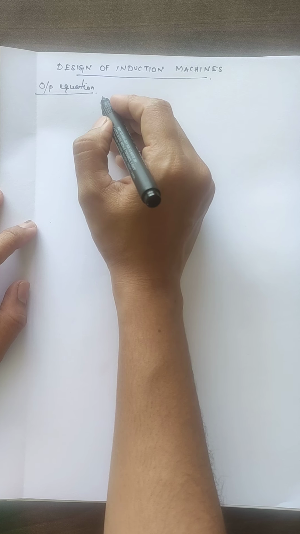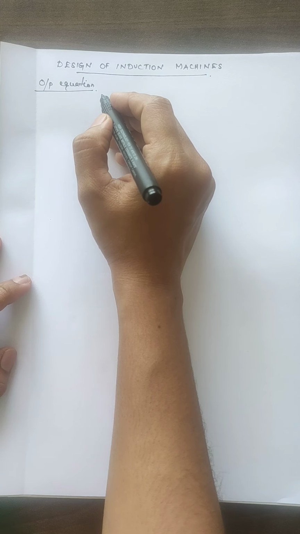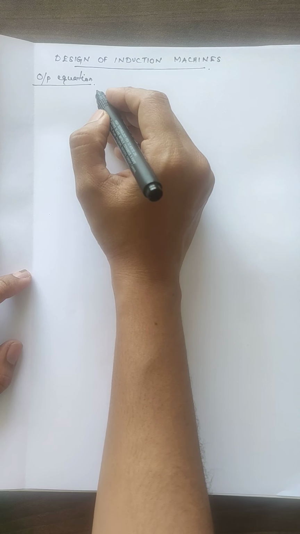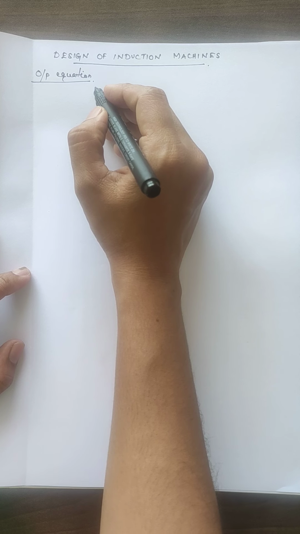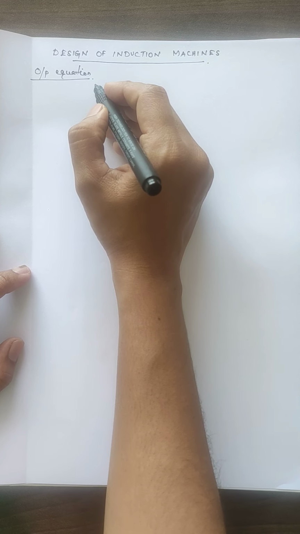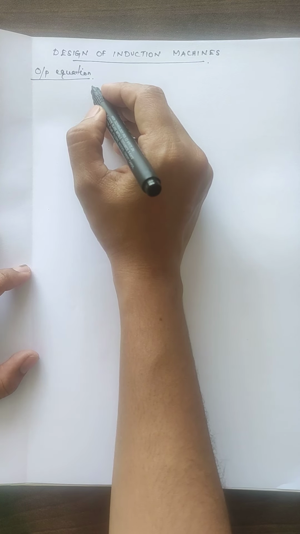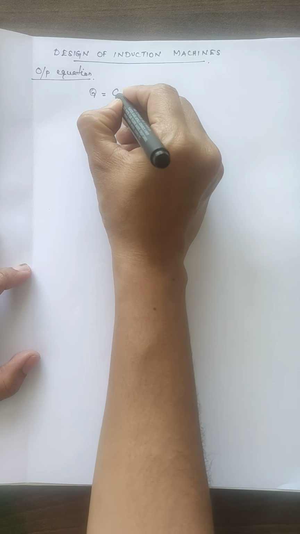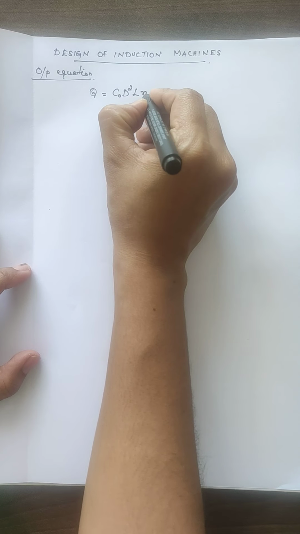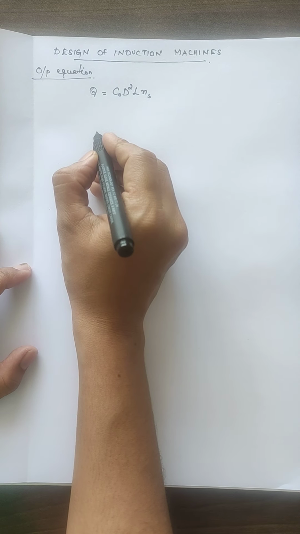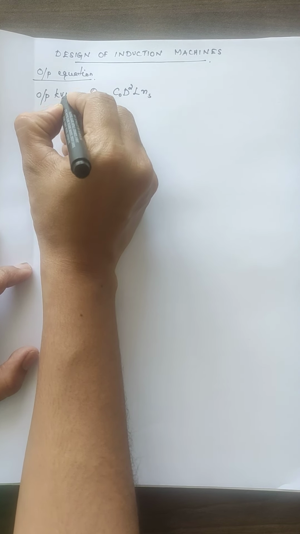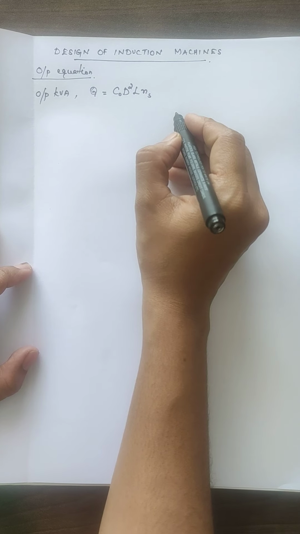In this lecture, we will be starting with the design of induction machines. First of all, we have to see the output equation of induction machines. In one of our previous lectures, we derived the output equation which is common for all the AC machines. That equation was the output kVA rating Q is equal to C0 D square L into Ns. So we have the general output equation for AC machines.